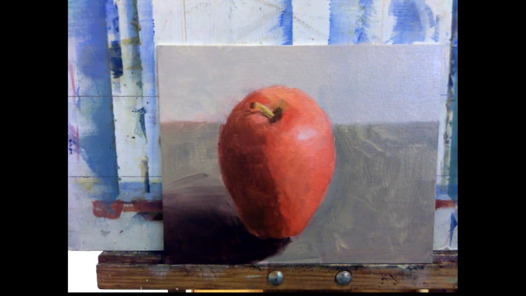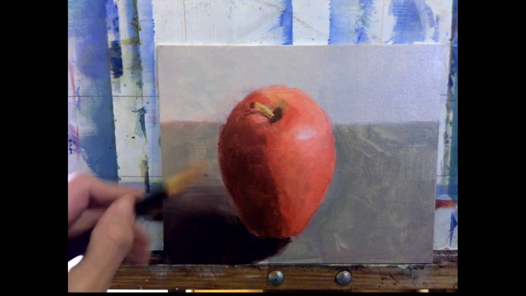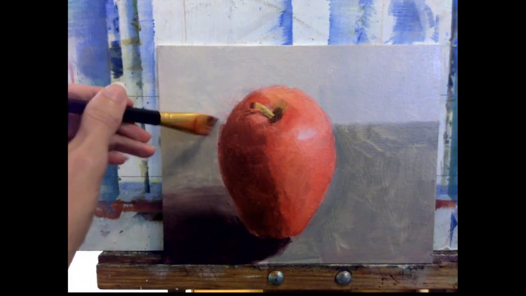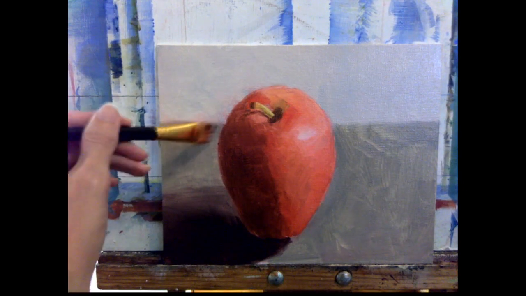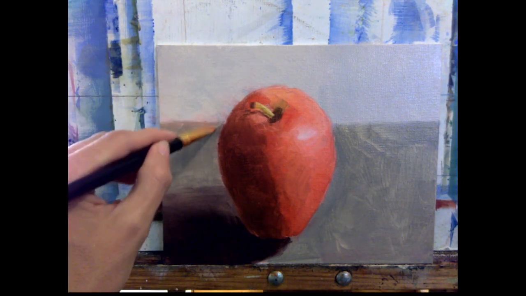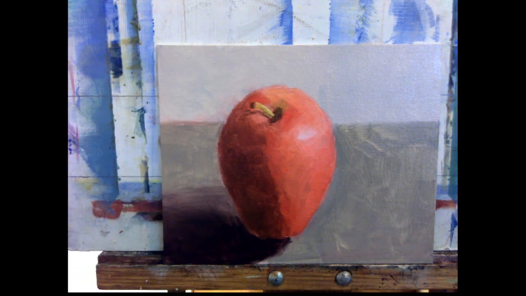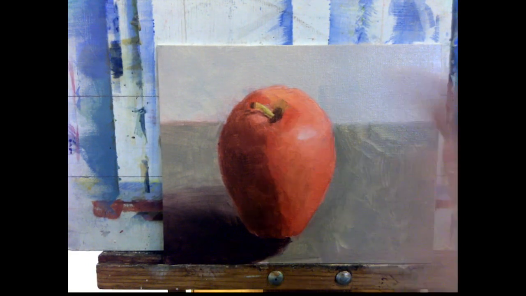Okay, so this is where you can stop right about here, unless you see something and you want to fix it or add more, and see how you do. See if it works. See if it comes out looking three-dimensional.